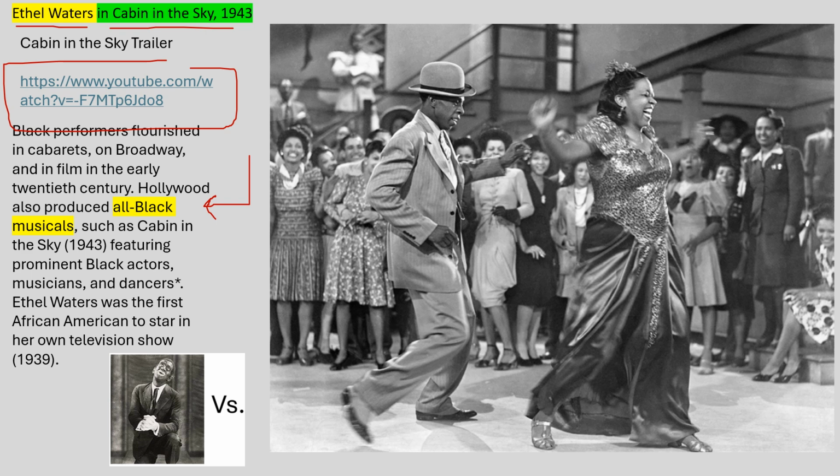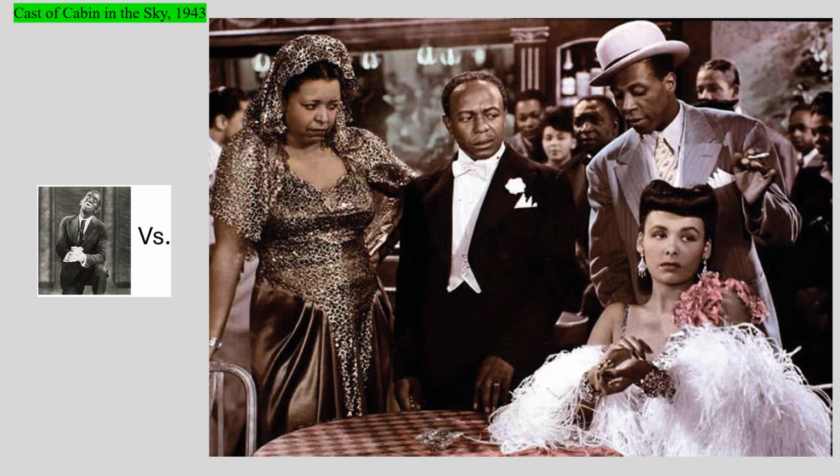the trend of blackface is starting to go away, as we're starting to see black actors achieve some performances and jobs that are not negative and that are not reinforcing stereotypes. Cast of Cabin in the Sky, all black cast, definitely something that is significant. Nobody is in blackface. Black actors are starting to be employed.